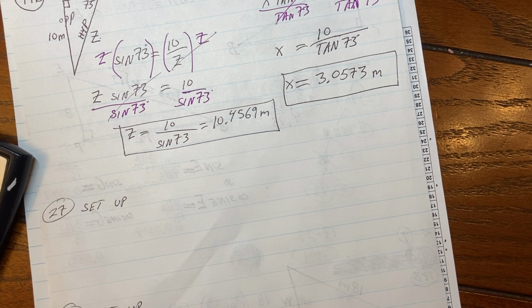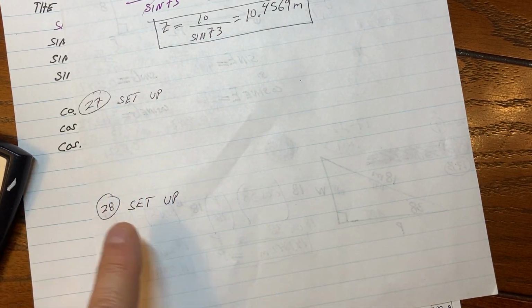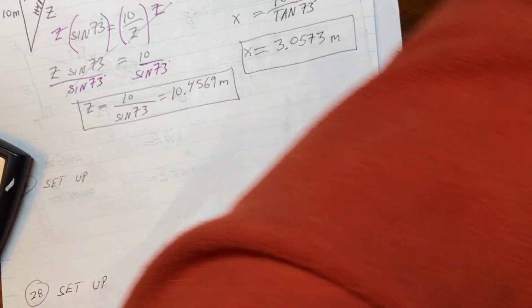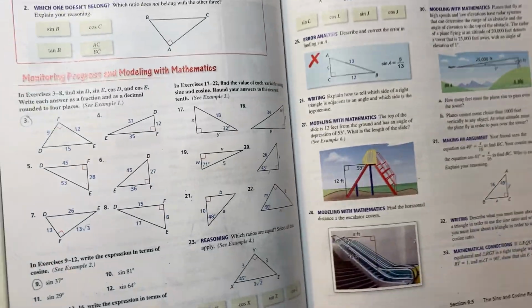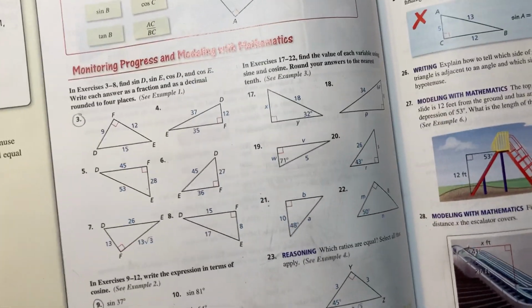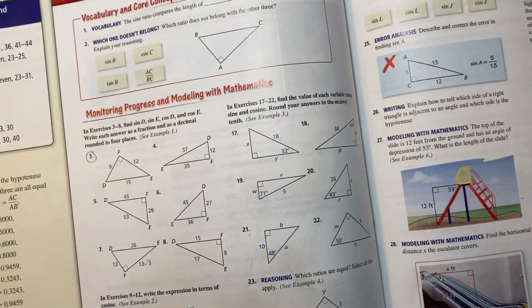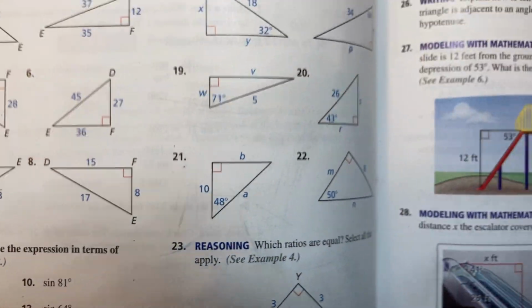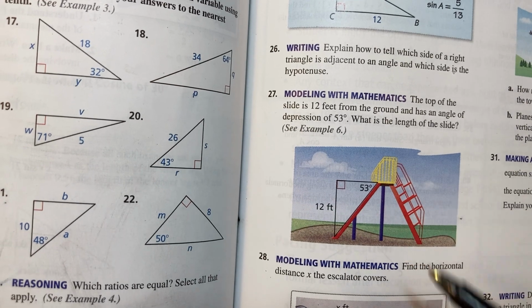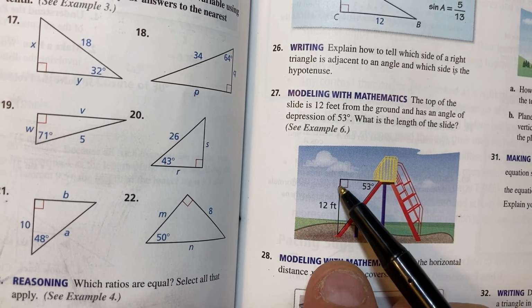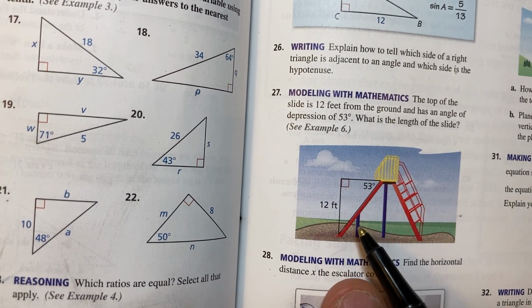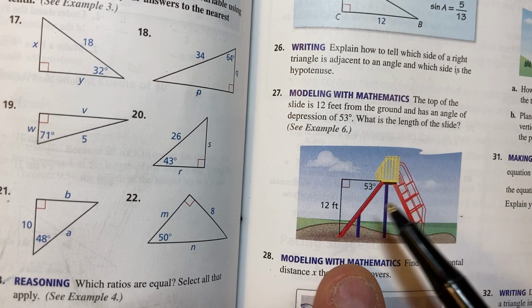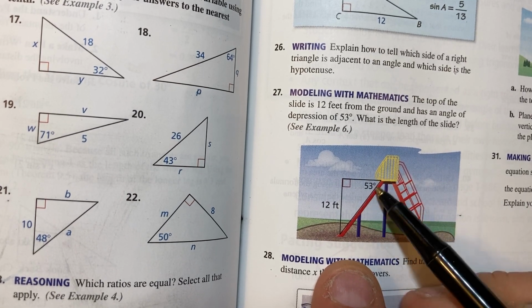Okay, question 27. I'm just going to set 27 up. I'm going to set up 28. Okay, we have these problems. Question 27, 28. Question 27. Hey, there's a right triangle right there. Here's your right angle. And then what's the length of the slide? What's that length? What's the hypotenuse?